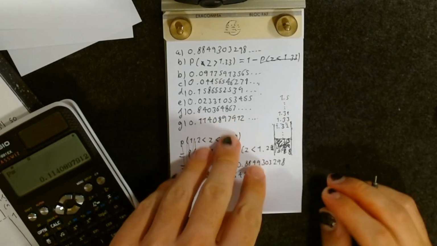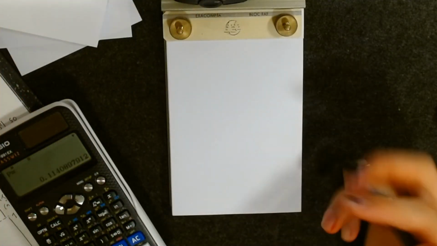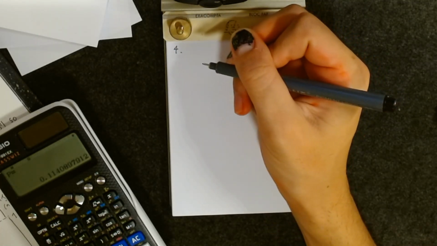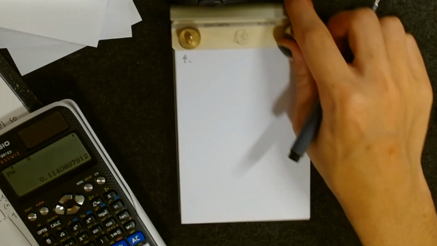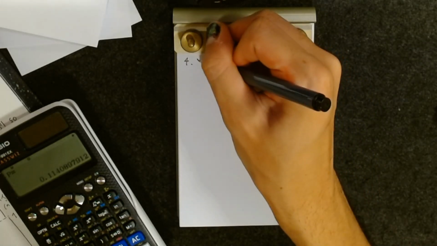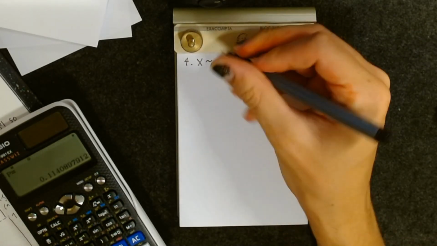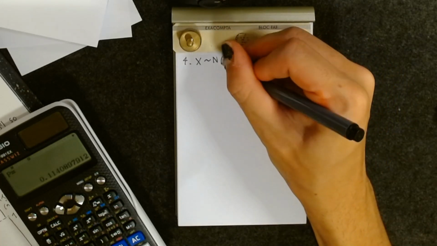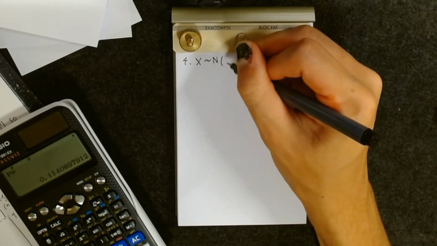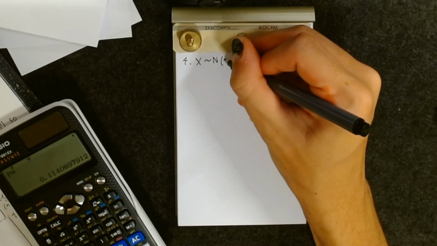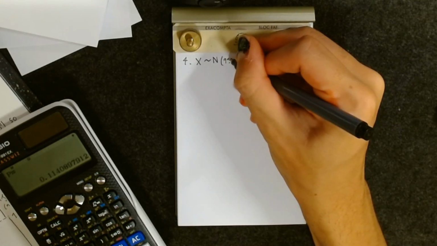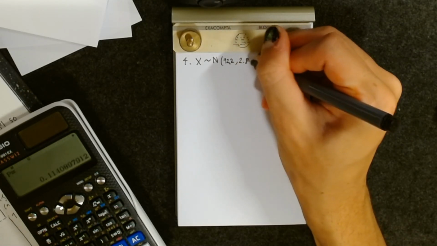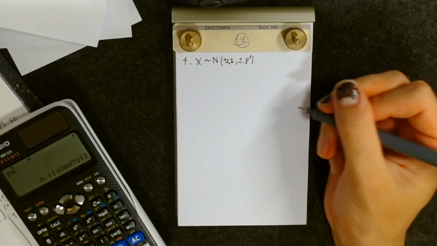Okay, let's move on. So, for number 4, it is just a bit more difficult. First of all, we have to define our probability distribution. We're going to say X is a normal distribution. That N denotes normal. And we're going to write our mean and our variance. So we have 12.2 as our mean. There we go. And then we're going to have 2.8 squared as our variance.